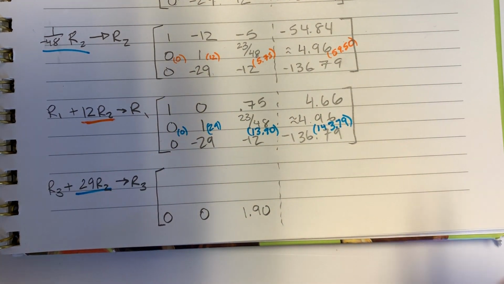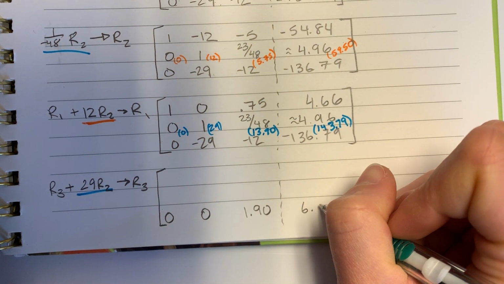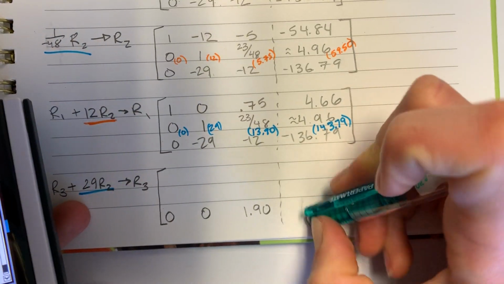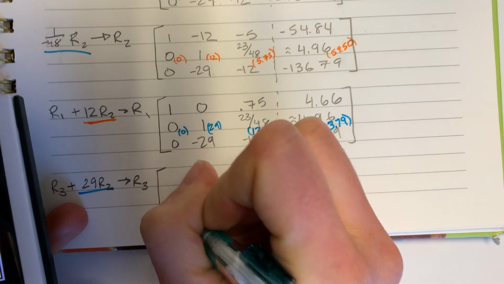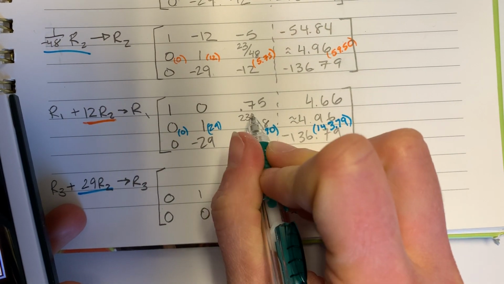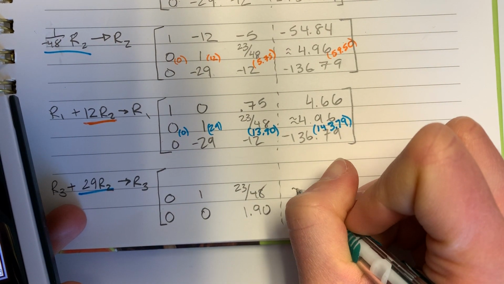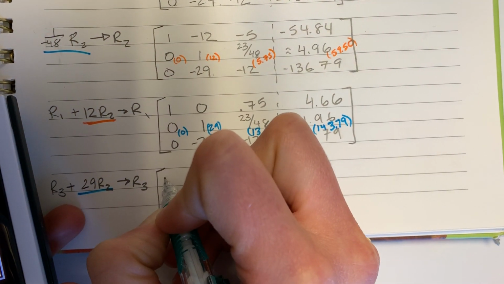And negative 136.79, and then I'm going to add the exact answer here, and I get 7.0. And then I can fill in the rest. 23.48. Again, this blue is not the new row 2. It was just my notes so I could remember what row 2 times 29 was.